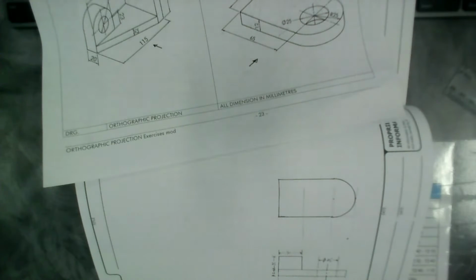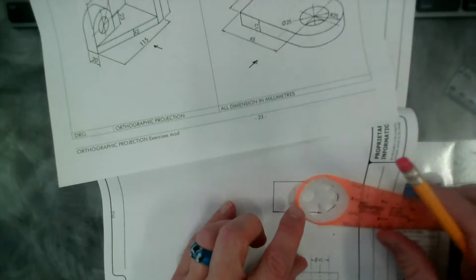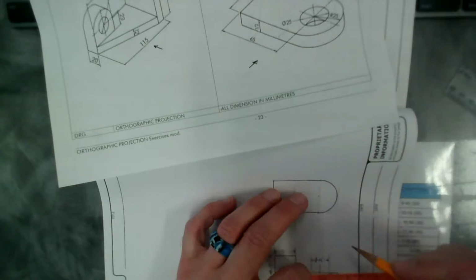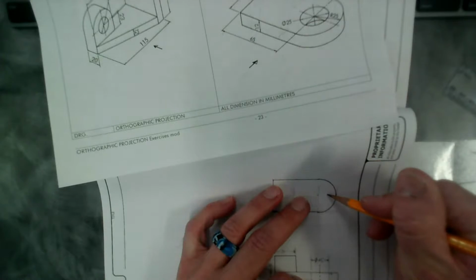And, oh, I shouldn't have put that away because I need it for the inner circle too, don't I? All right, it has a diameter of 2.5, so that means 1 1/4 out from here. That means it lines up right here.